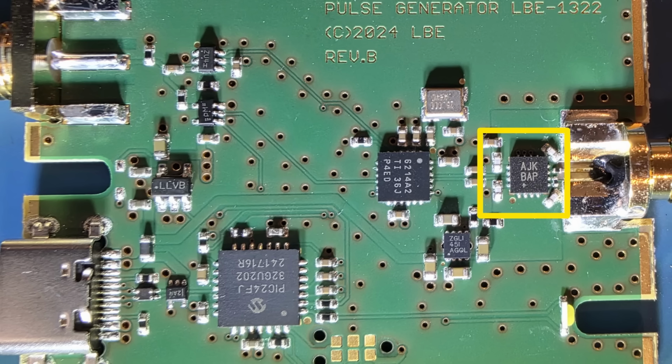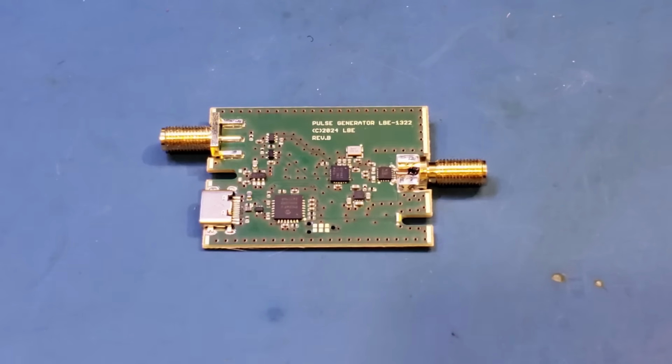It is an ADCMP572 ultra-fast comparator. It has a typical rise time of just 35 picoseconds. The trace connecting the output to the SMA is deliberately kept very short to preserve the signal characteristics.